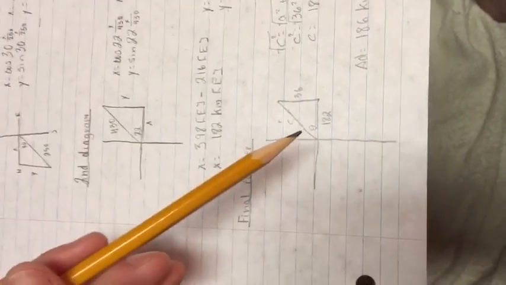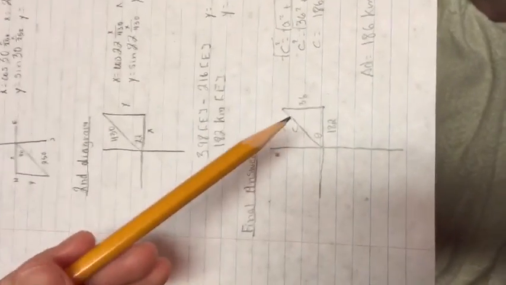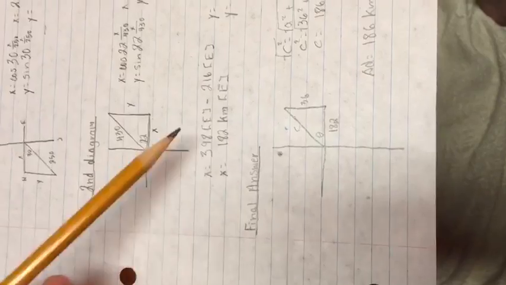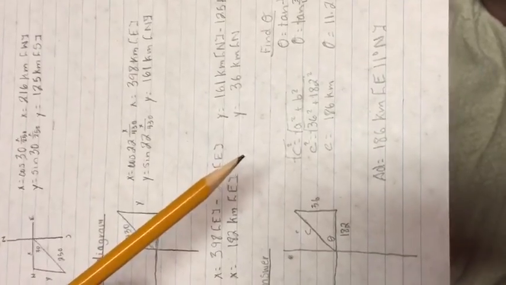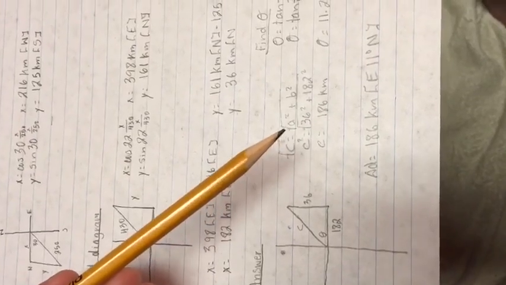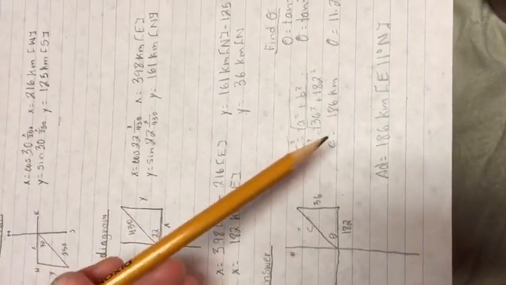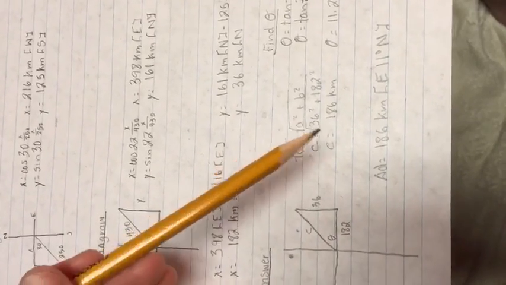Now, in order to solve the final answer, we must set it up properly. So make sure we set it up in the right coordinates here, east of north. And then, in order to find c here, we have to use the Pythagorean theorem. c squared equals a squared plus b squared, which in this case is c equals the square root of 36 squared plus 182 squared. Our c value is 186 kilometers.